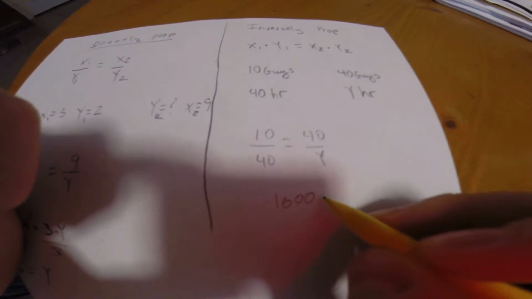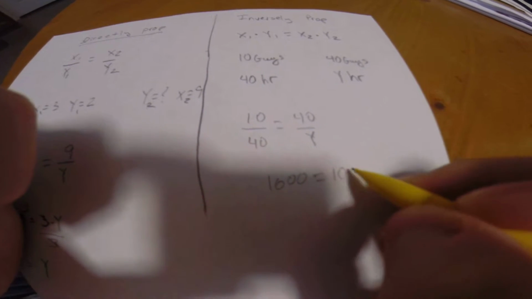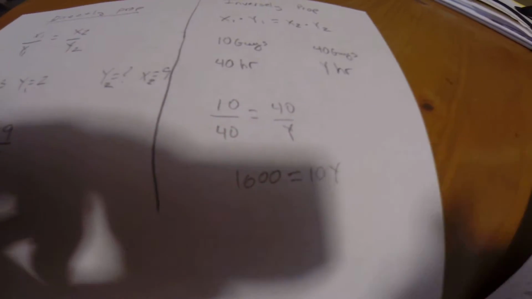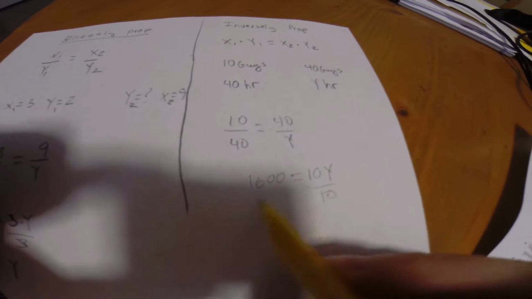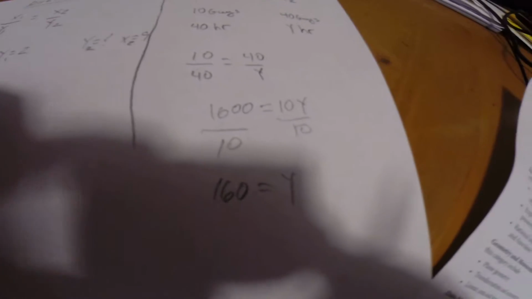So they plug it into the formula. They go 10 over 40 equals 40 over y. And they cross multiply. 40 times 40 is 1600, and 10 times y is 10y. Then they divide through by 10, and they're like, boom, 160. There's my answer. I'm done.